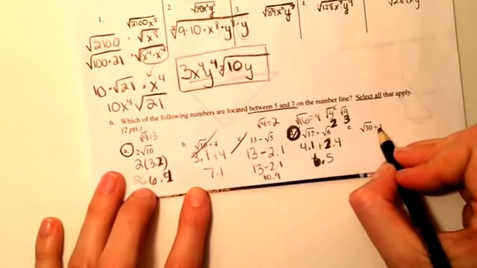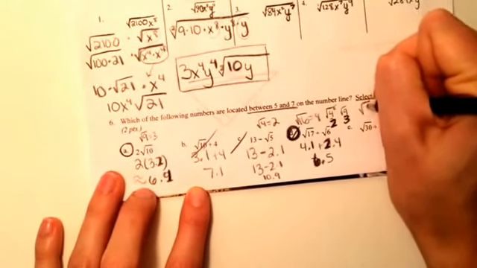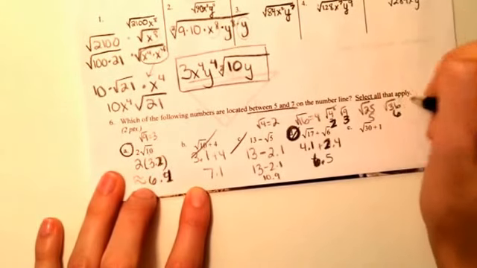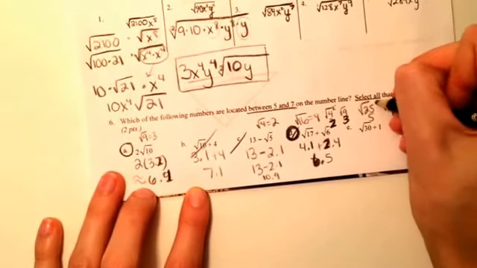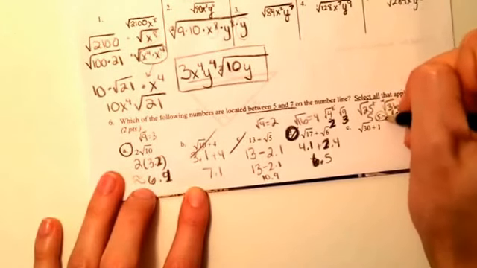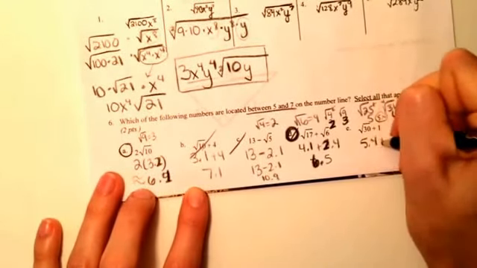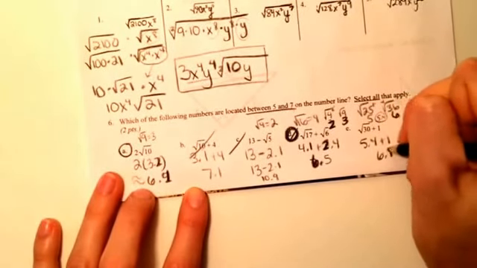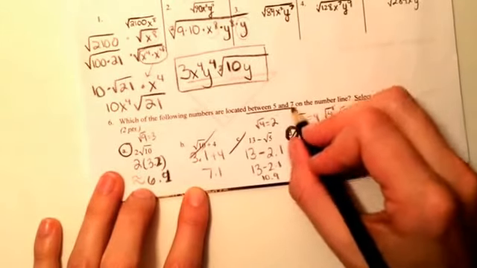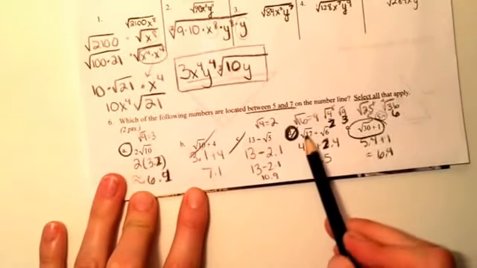All right, the square root of 30 plus 1. The square root of 30 is between the square root of 25 and the square root of 36. It's slightly closer to 25 than it is to 36, so let's say 5.4 maybe, somewhere in the middle. 5.4 plus 1, about 6.4. And that is between 5 and 7 on a number line. So you have A, D, and E.